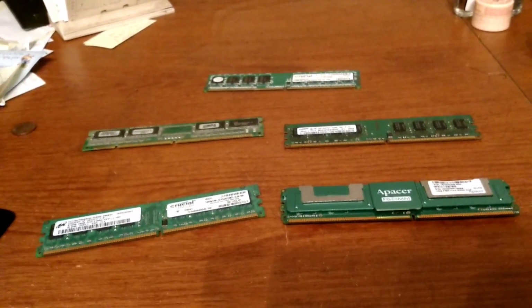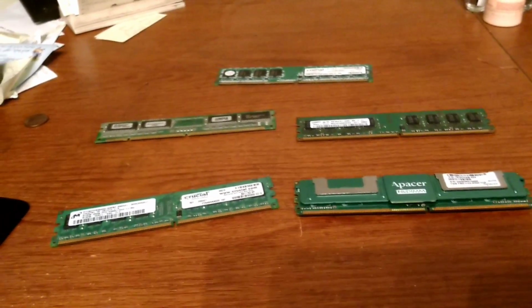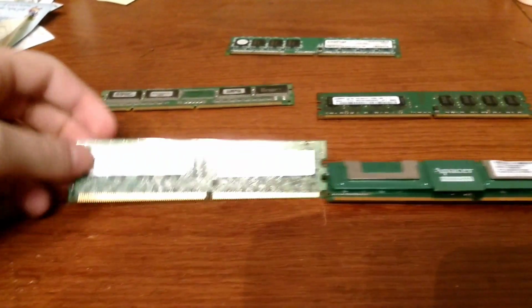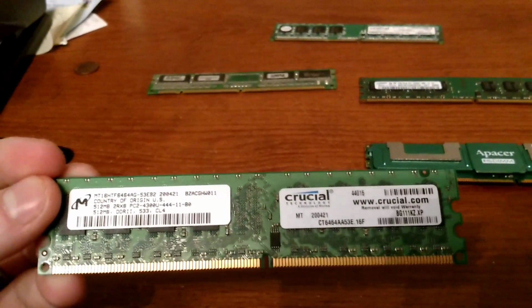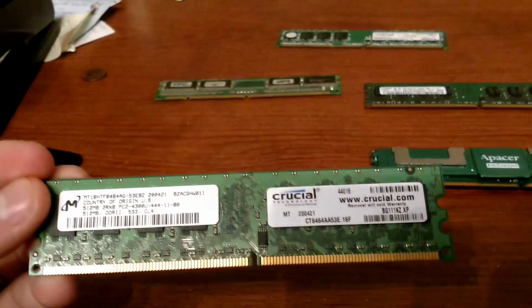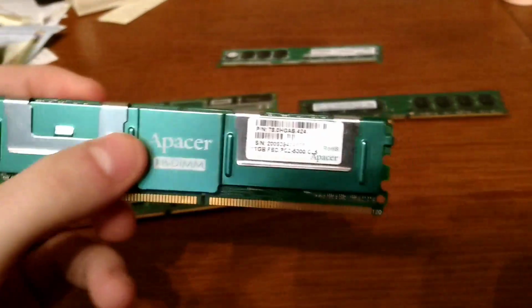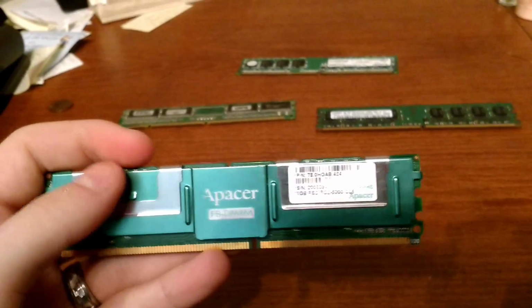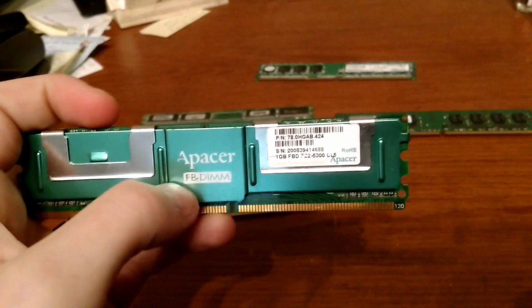There are three main types of RAM: SDRAM, DDR, and DRAM. These are examples of some of them. This one is a 512 megabyte, and this is DDR. This one here is a 1 gigabyte, and this one is a DIMM.